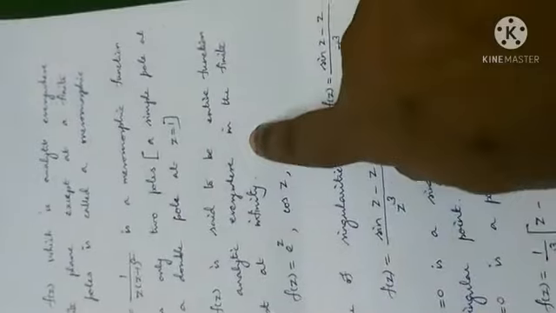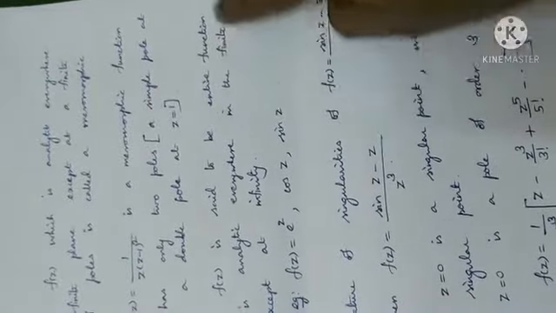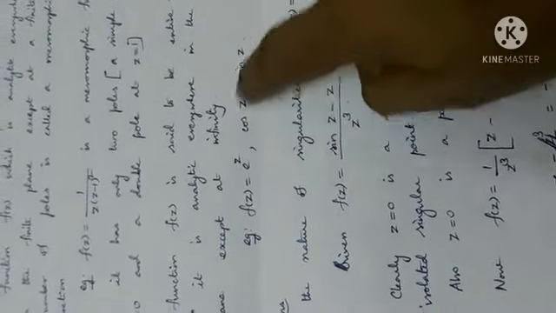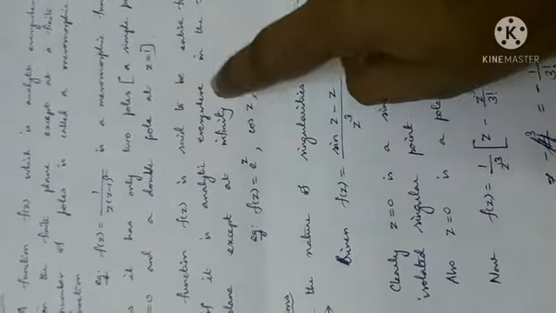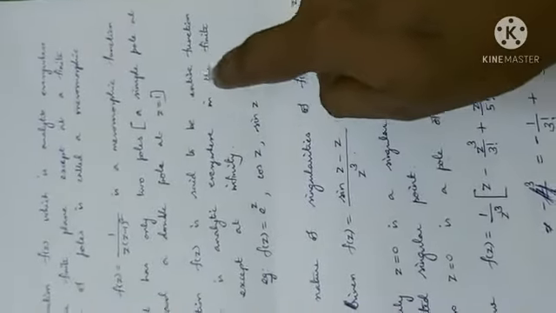And we have already seen when we can say a function is analytic everywhere. The function which is analytic everywhere is called an entire function, except at infinity. Examples: e power z, cos z, sin z. We have proved e power z, cos z, sin z are analytic functions. They satisfy the CR equations and the sufficient conditions of an analytic function. So they are all analytic everywhere. Okay, so they are called entire functions.